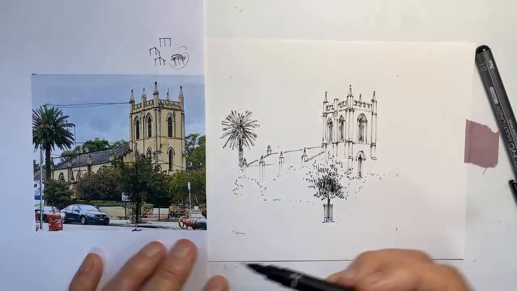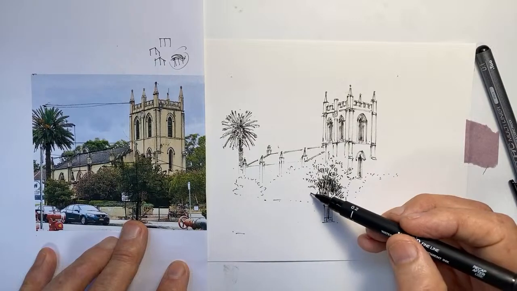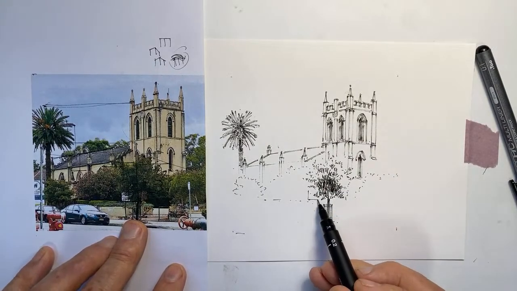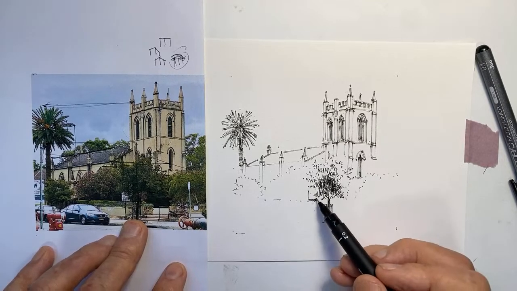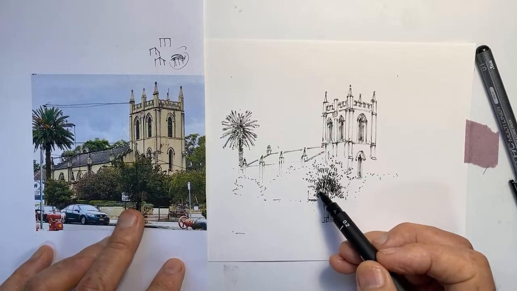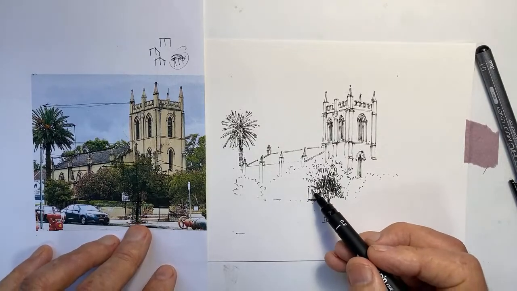Okay. There's a church sign poking out from behind there, so I'm going to try and include that because that will just visually give a little bit of a difference to the silhouette for the tree, because there'll be white behind it, and just break up a little bit.